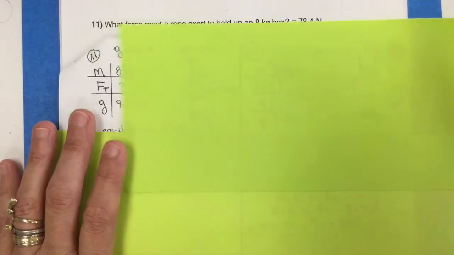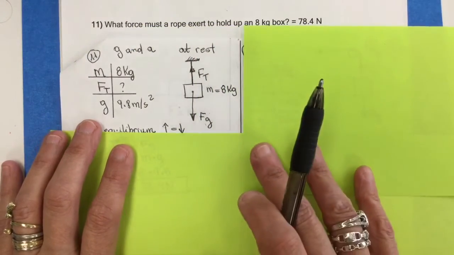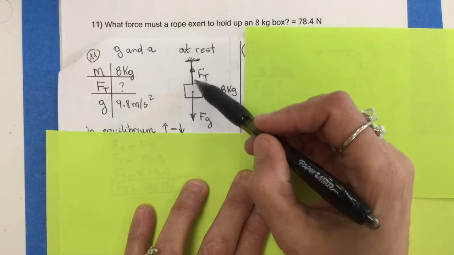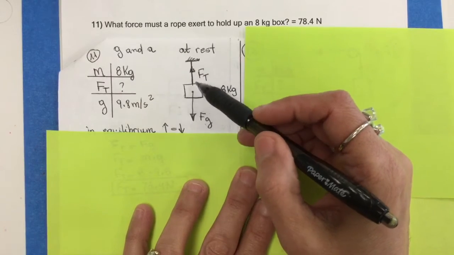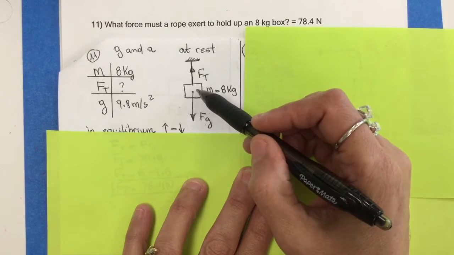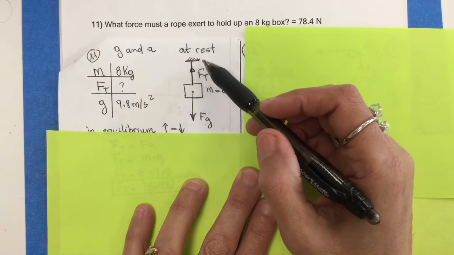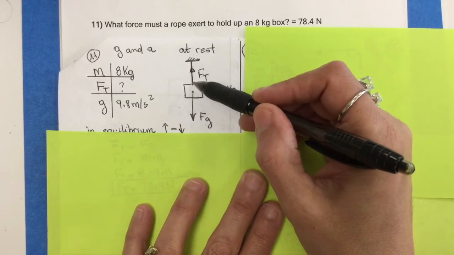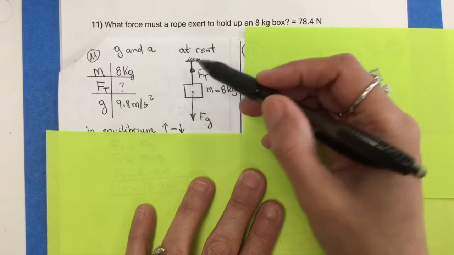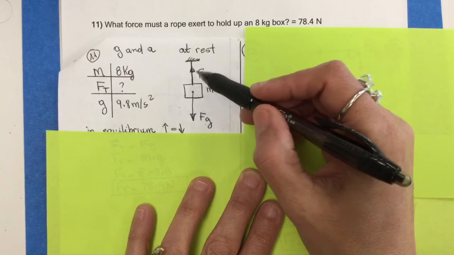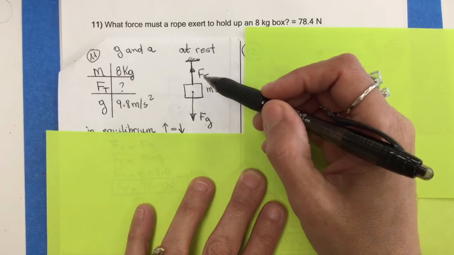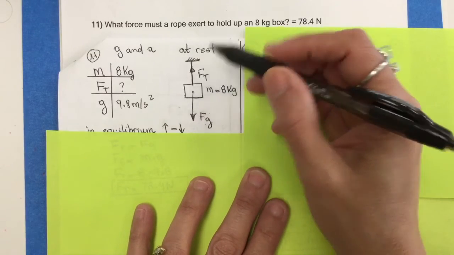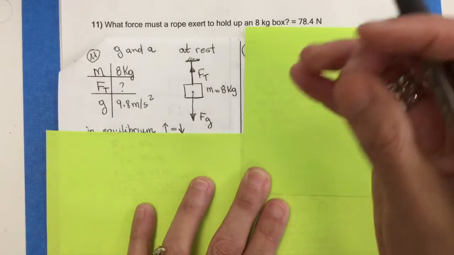So to illustrate this, we are going to represent the box by this drawing here. And this is the rope, and because the box is in equilibrium, at rest, not moving, we have our weight straight down, and we have the force applied on this cable. We are going to call it FT, a force related to tension. I usually label FT any force that is applied by ropes, strings, or cables.